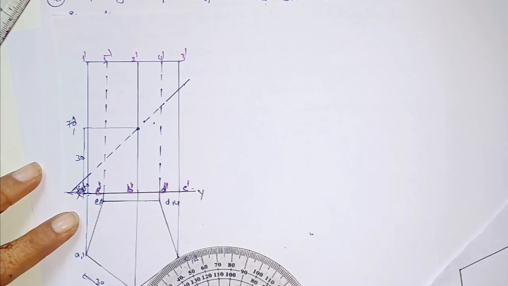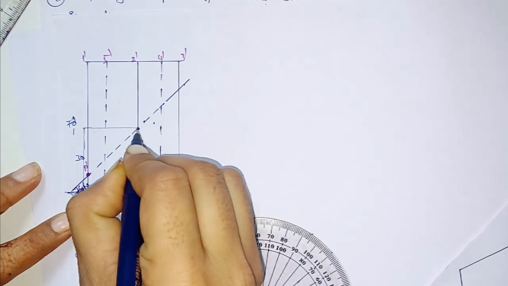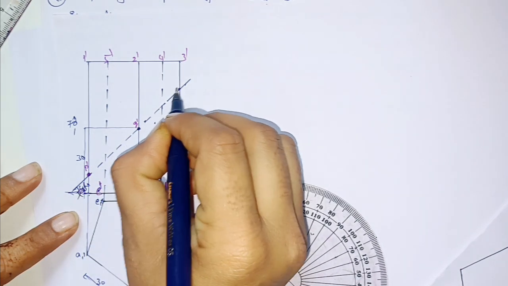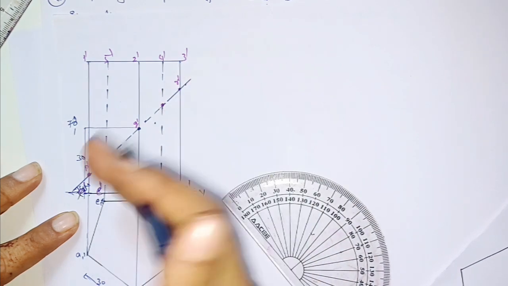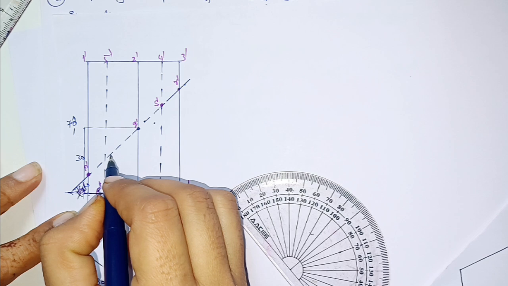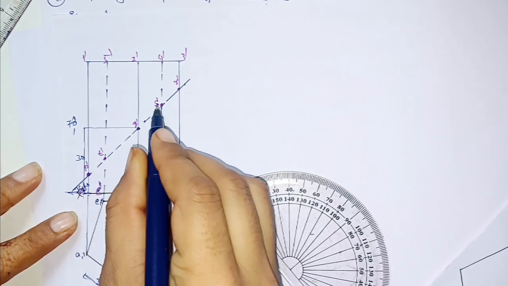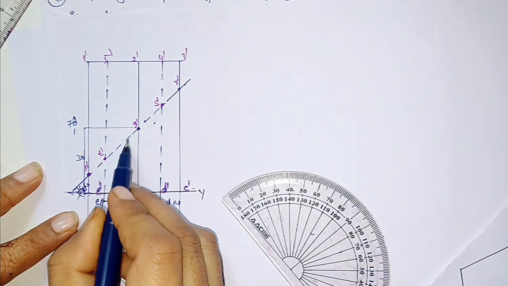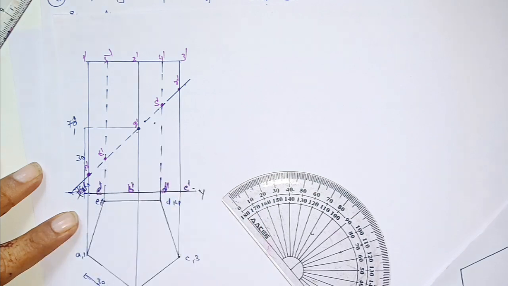And mention the names: the first main points should be P prime and Q prime, next R prime. Next the hidden points, you have to give on the left side: S prime, and next the hidden point is T prime. 1 2 3 4 5 means n is equal to 5. So first main points give P prime, Q prime, R prime, next S prime, T prime.